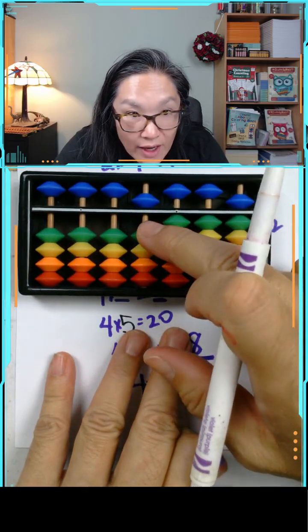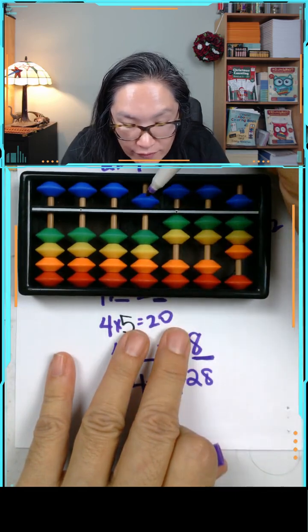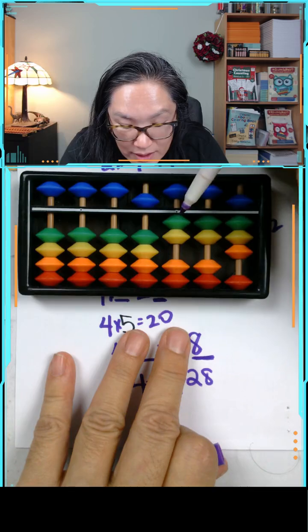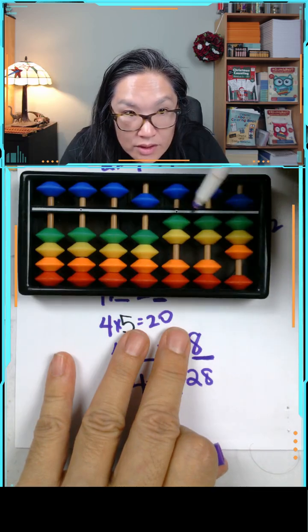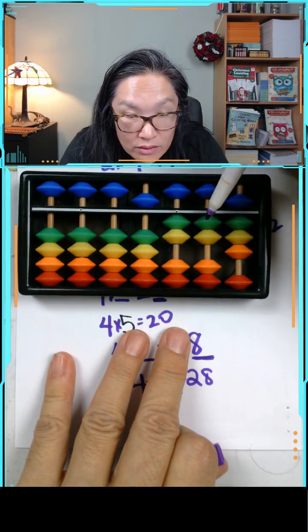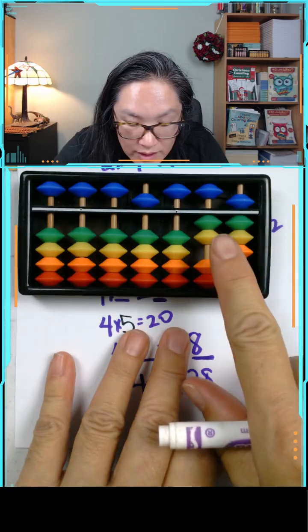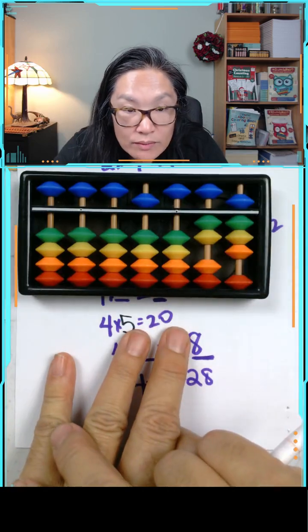So I added the 5, right? I added the 5 and I take away 20. Take away 2, take away 0. Take away 2, take away 0. Does that make sense, Mio?